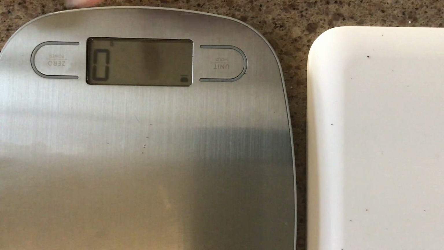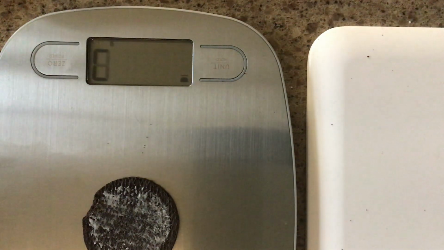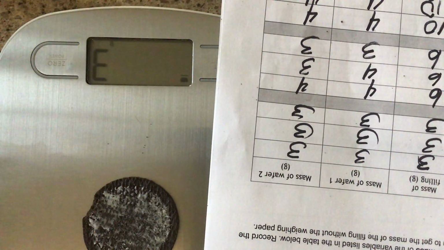Looks like I need to buy myself a new kitchen scale. This does great with ounces, but I don't know about grams. And 3. So, for consistency's sake, I guess it's okay, but just stuff to keep in mind. The fact that there is a little bit of error built in with this scale.